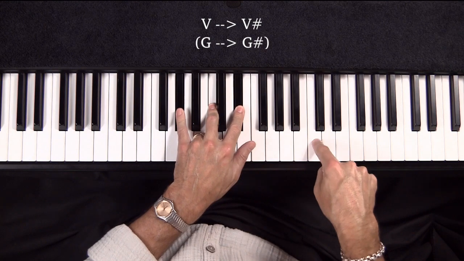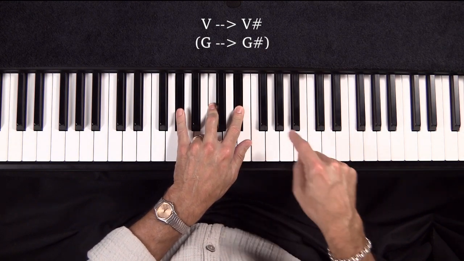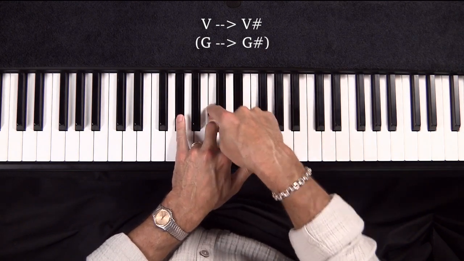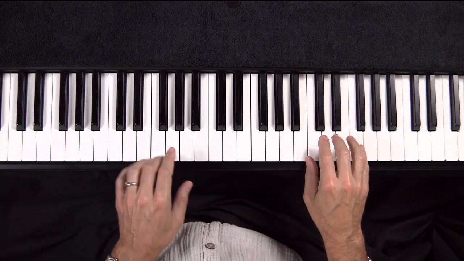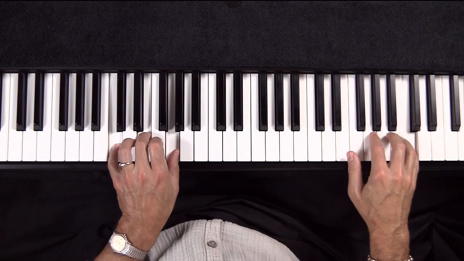Now, I've got it in the wrong inversion. Let me play it up here and it'll sound better. Because the point is, the last melody note will be a note in this chord, so it sounds nice. Here, let me do this up an octave, and it'll make more sense. It'll sound better to your ears. It's kind of muddled where I am right now, and my hands are hitting each other. Let me try this up one octave, okay? So here we go.